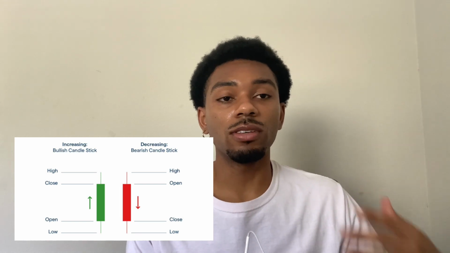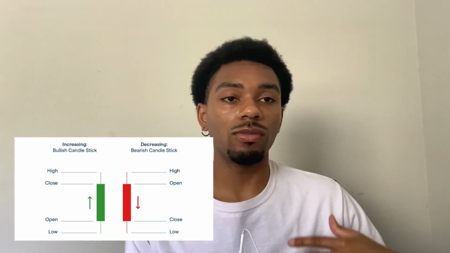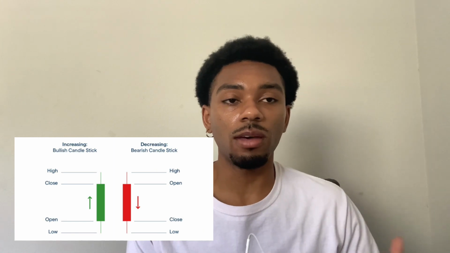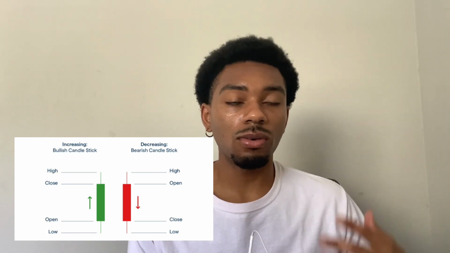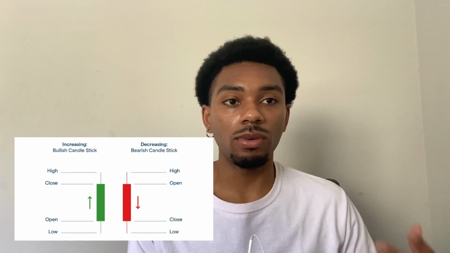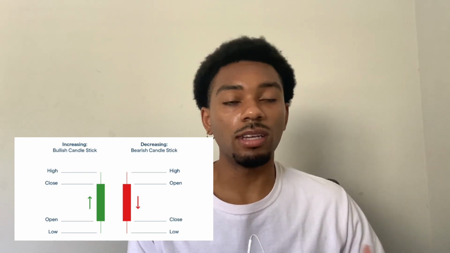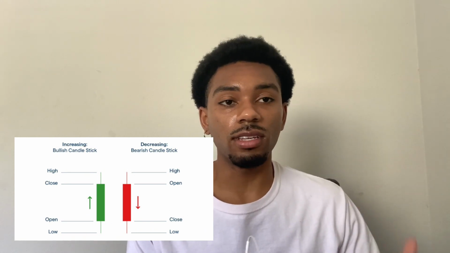The wicks represent fluctuations within price. However, there is not enough liquidity to close at that point. That's why a bullish or a green candle can have a downside wick and still be considered bullish, because it did not have enough liquidity to close at that point.